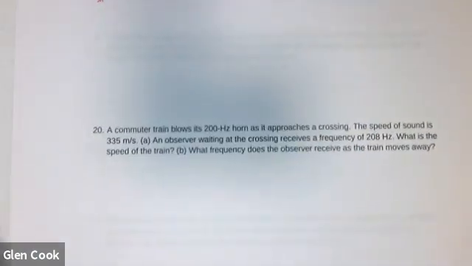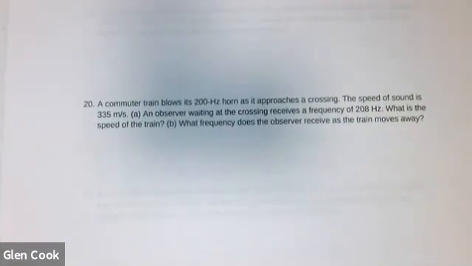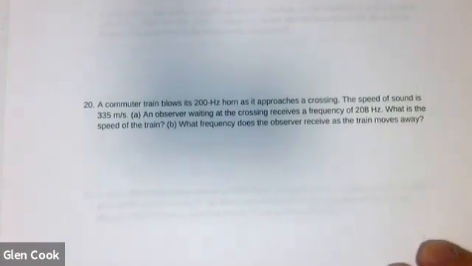Number 20 is a little bit different in its approach, so I'm going to do that one with you. A commuter train blows its 200 hertz horn as it approaches a crossing. The speed of sound is 335. An observer waiting at the crossing receives a frequency of, so that's what they hear. What is the speed of the train? So we're going to take this equation and solve for the speed.